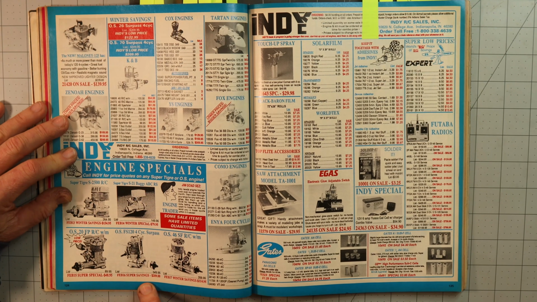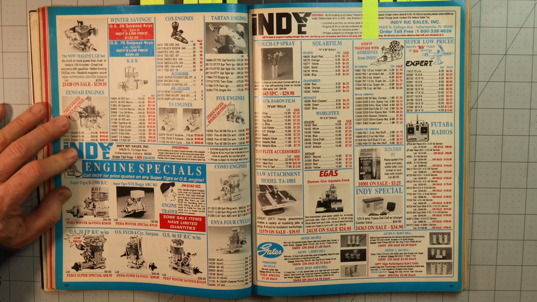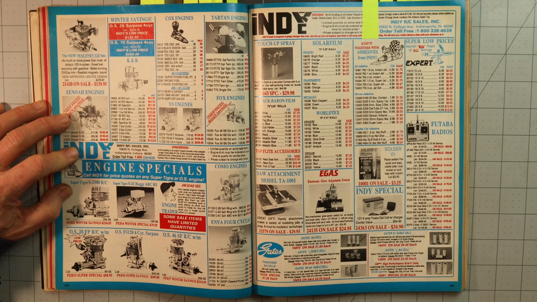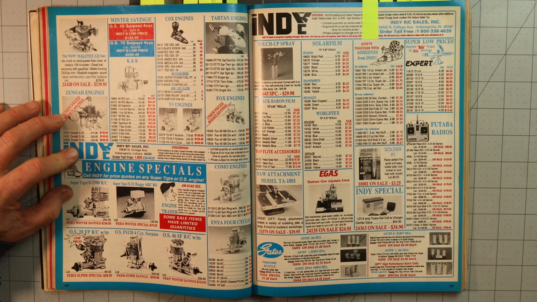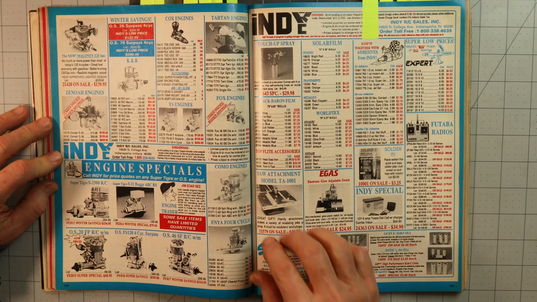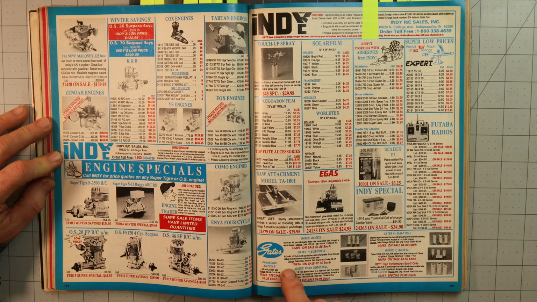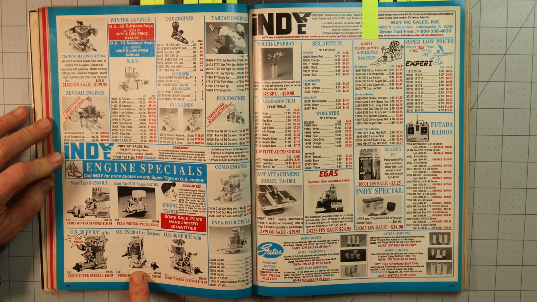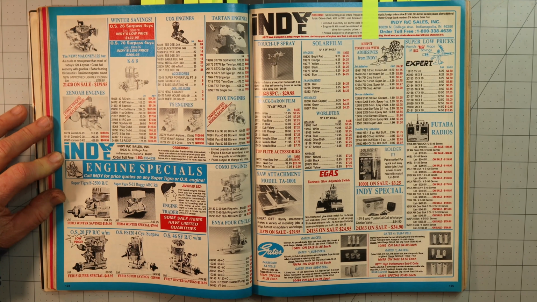But this goes along with what I was saying, in '89, apparently they were still selling this engine. Now, there's considerable overlap there because I'm pretty sure that the 120E had already come out, the Surpass. So how much longer was this the last year? Who knows? Maybe I can determine that from other magazines that I'll be getting here. I'm not seeing any other OS ads here.